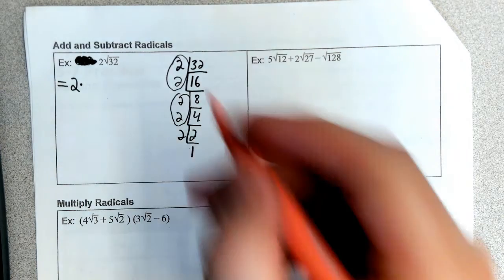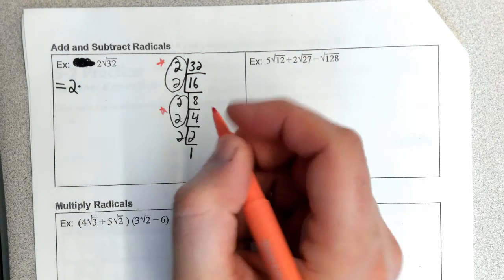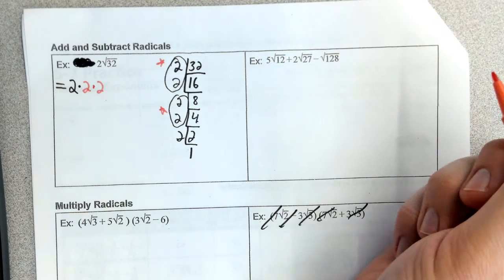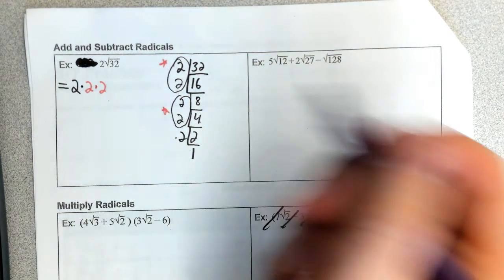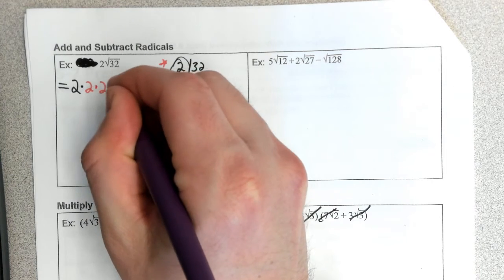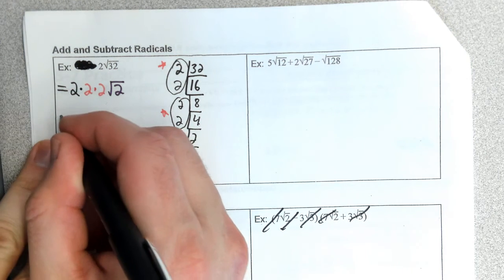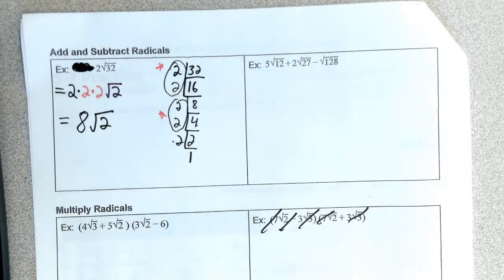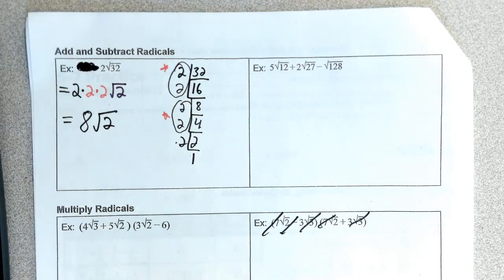These 2's right here, that one pair of 2's and that other pair of 2's, that's going to come out in front. 2 times 2. Each one of those comes out in front. And then this 2 left over stays underneath the root because there's not a complete pair there. So we've just got the square root of 2. So our final answer for this one is going to be 2 times 2 times 2, which is 8 square root of 2. Okay? So that's how that radical reducing process worked.